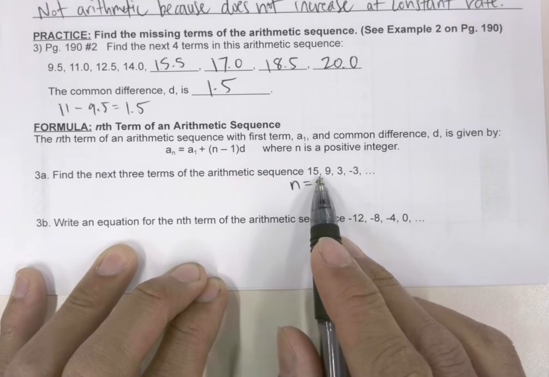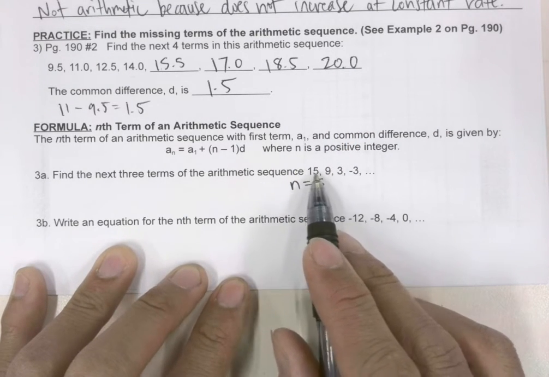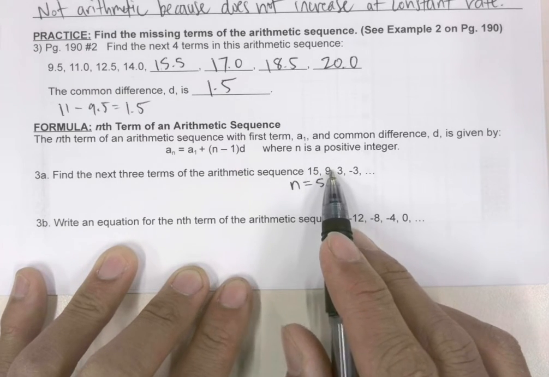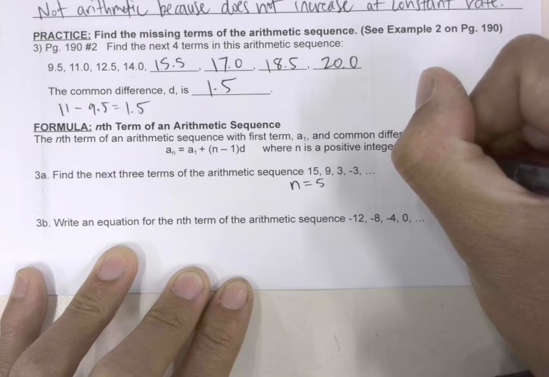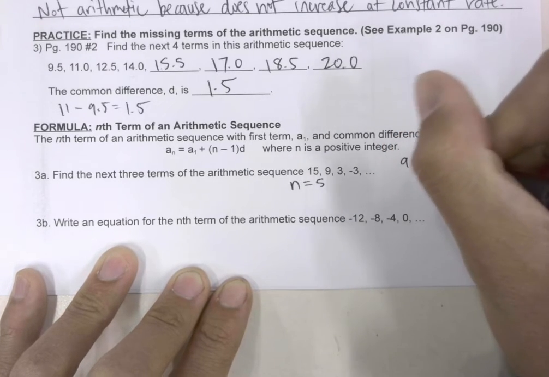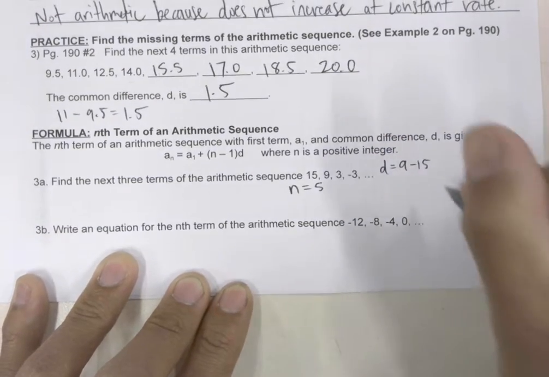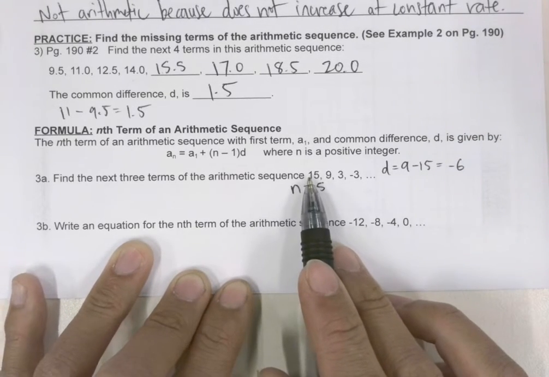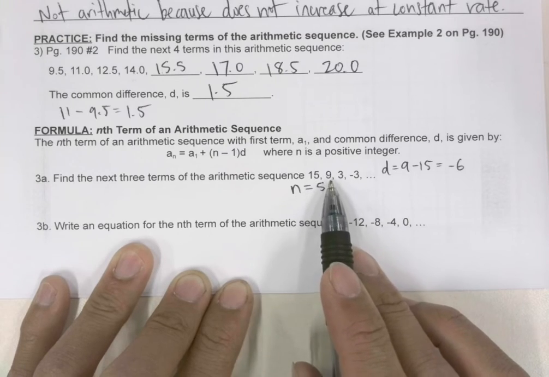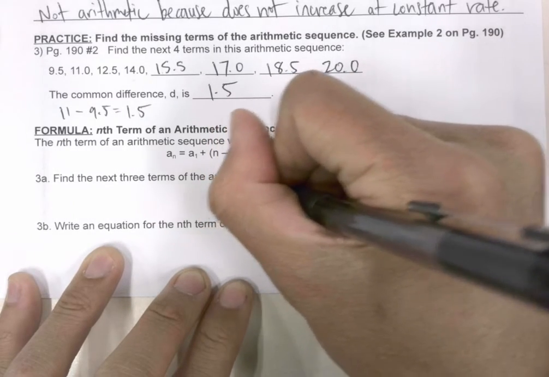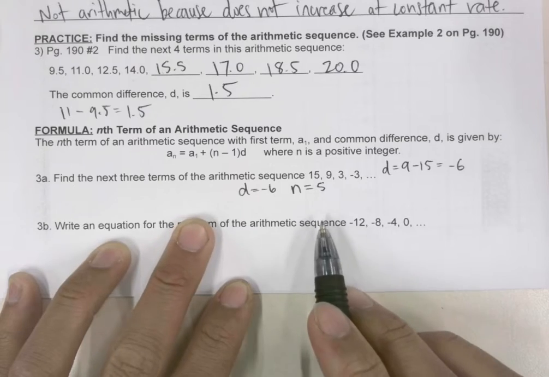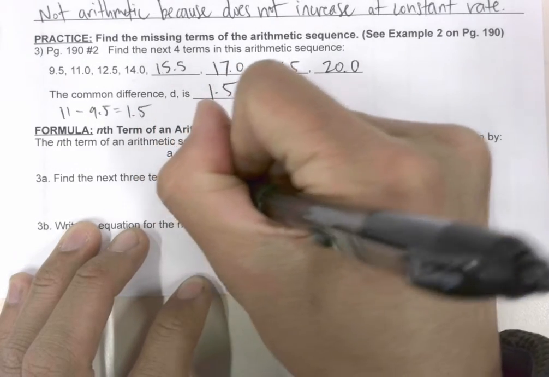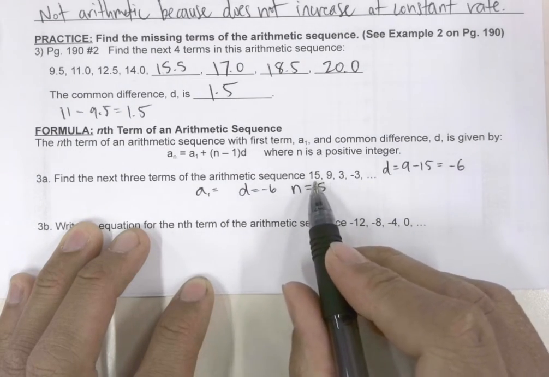d, the common difference, is going to be the difference between the 2 numbers. So we're going to take 9 and subtract 15 from it. And that's going to equal negative 6. So we're adding negative 6 to each number in the sequence to get the next number. So d is equal to negative 6. And our a sub 1 is equal to the first term in the sequence, 15.